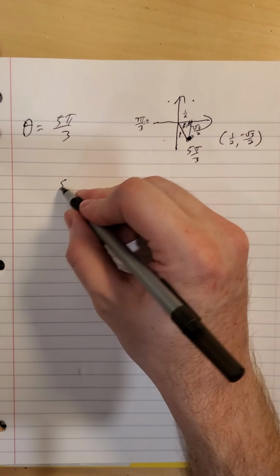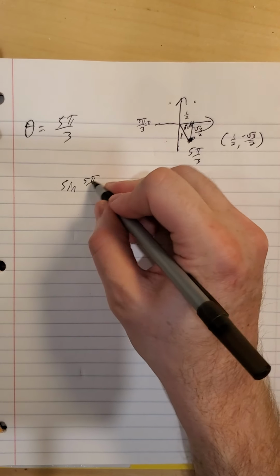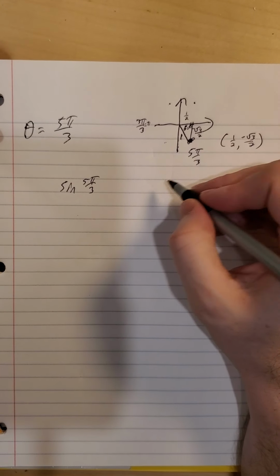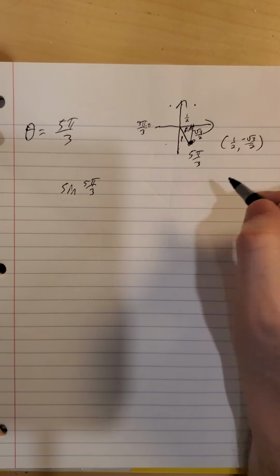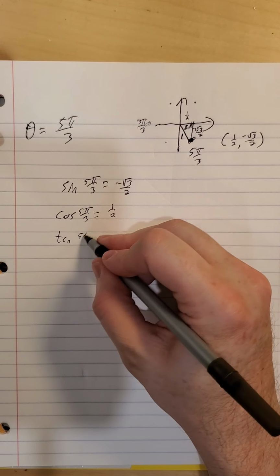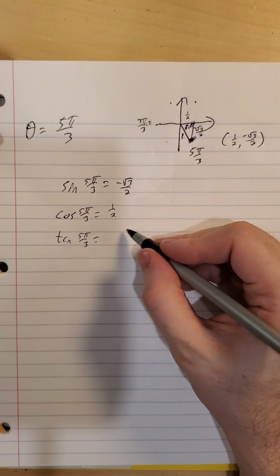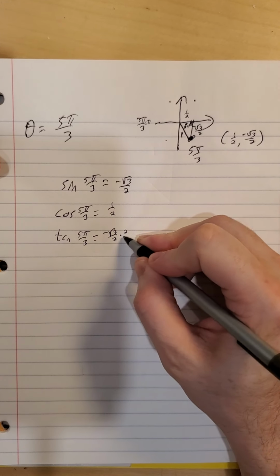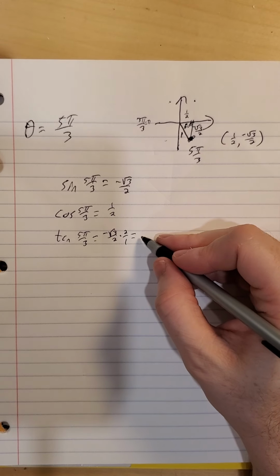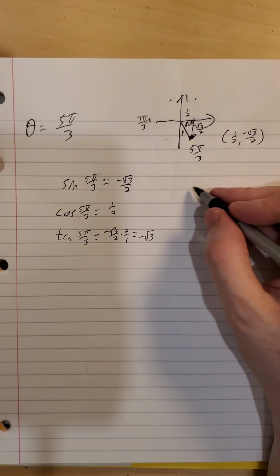Okay, welcome back. So sine of 5 pi over 3 on the unit circle, that is the y coordinate, so that is negative root 3 over 2. Cosine 5 pi over 3, x coordinate is 1/2. Tangent of 5 pi over 3, sine over cosine, negative root 3 over 2 divided by 1/2 is the same as times 2, so negative root 3.